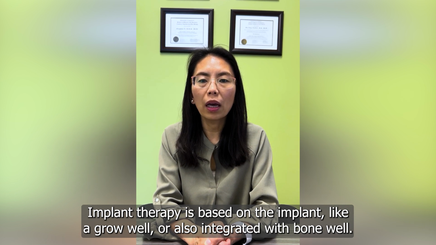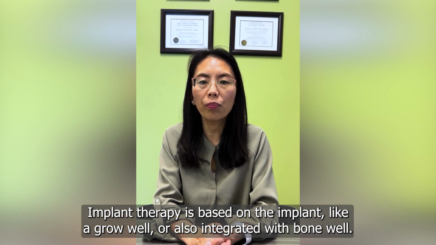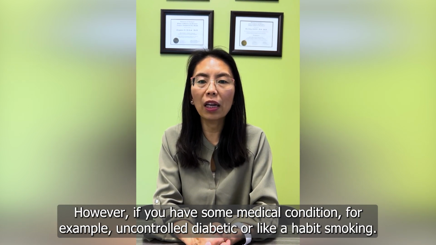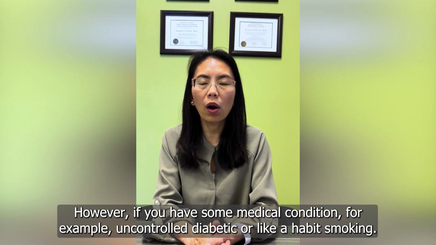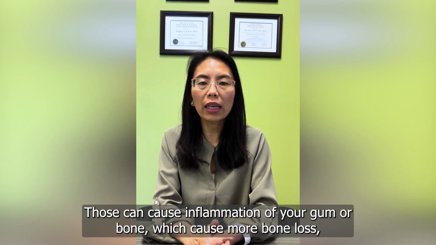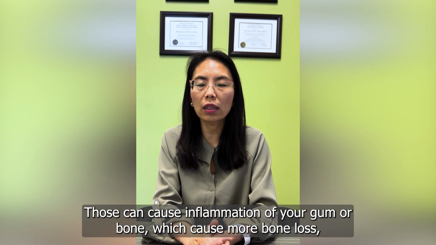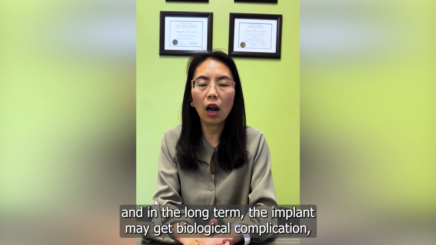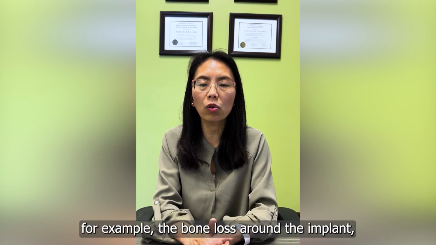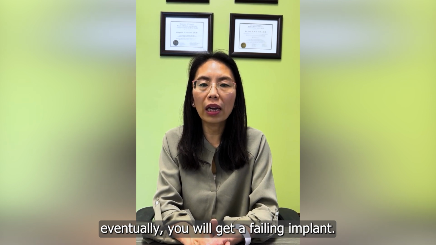Implant therapy depends on the implant growing well and integrating well with the bone. However, if you have some medical conditions, for example uncontrolled diabetes or heavy smoking, those can cause inflammation of your gum or bone, which causes more bone loss. In the long term, the implant may get biological complications, for example bone loss around the implant. Eventually, you will get a failing implant.